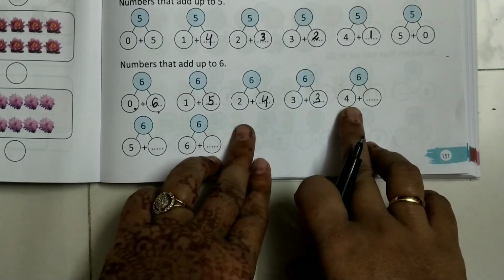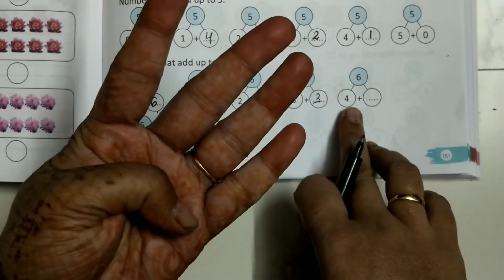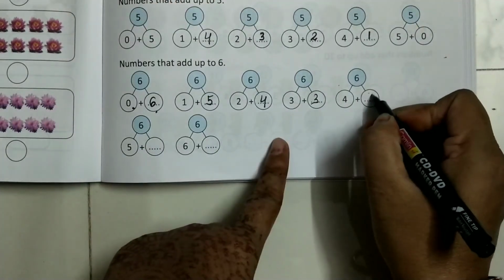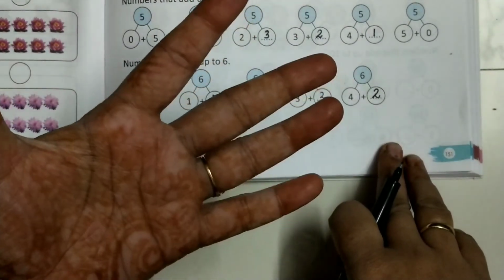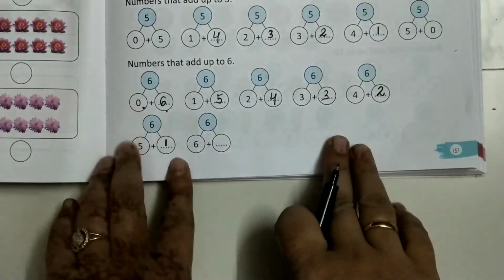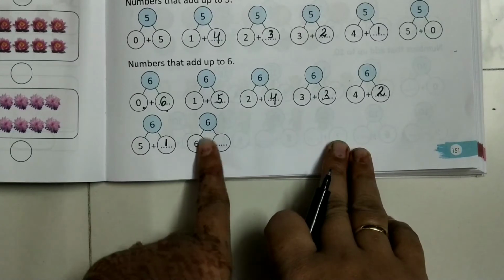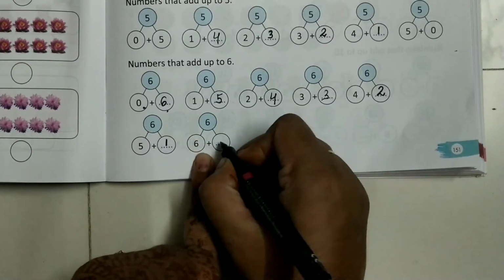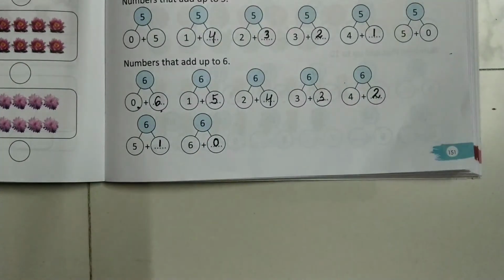Now 4. So if we already have 4, how many fingers? 4, 5 and 6. So we add 2. Okay. If we have 5, so 5 already I have. So how many fingers do I add? Only 1. It will be 6. And when it is 6, we have to add 0. Okay.